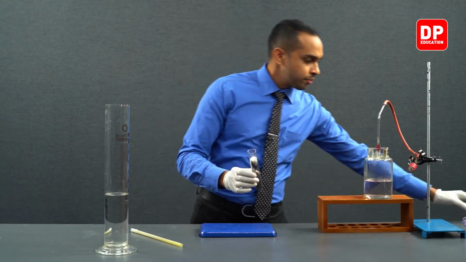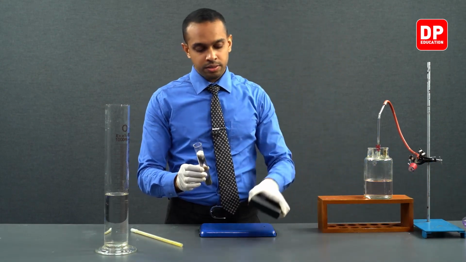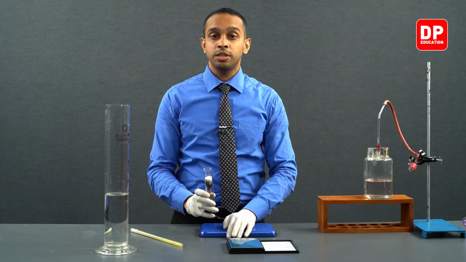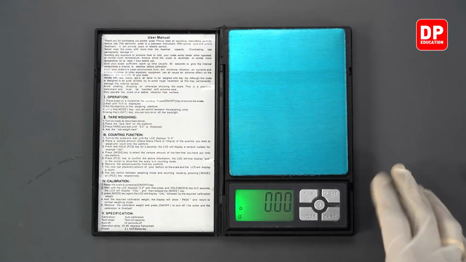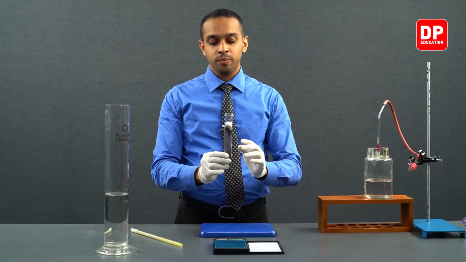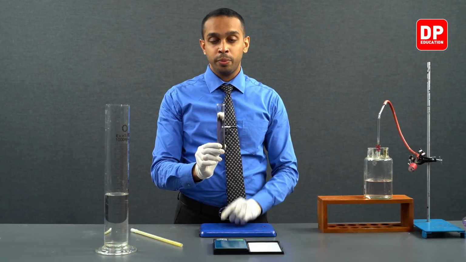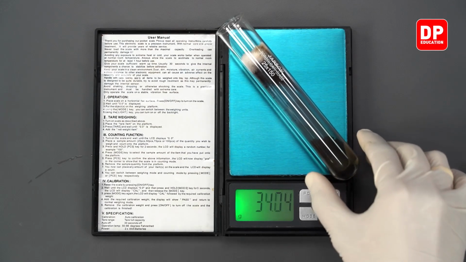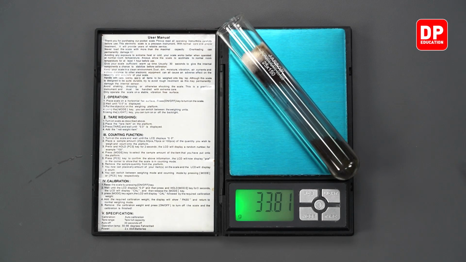Now, let's take our digital balance. We are going to weigh the final mass of this boiling tube and its contents. We'll place it on the scale. You can see it reads 33.81 grams.